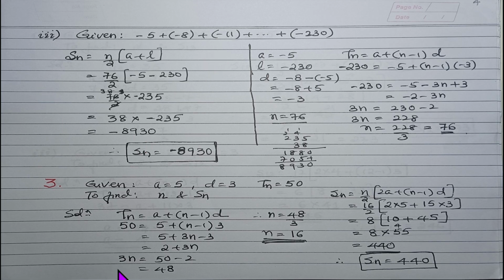Remember that. Now coming to the next example, here we have been given a is 5, d is 3, and Tn is 50, that is, the last term or nth term is 50. Now we have to find n and Sn. Let us see how to find n first. Tn is equal to a plus (n minus 1) into d, and we know a is 5, the nth term is 50, and d is 3, already given to us.